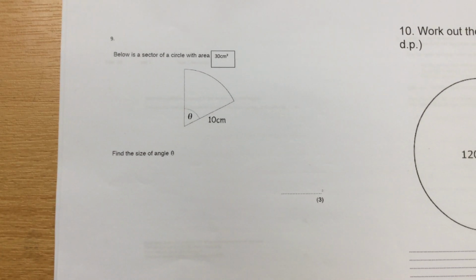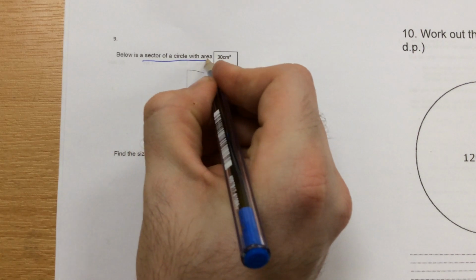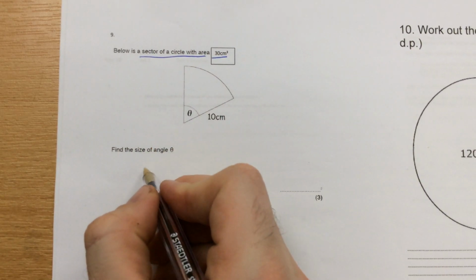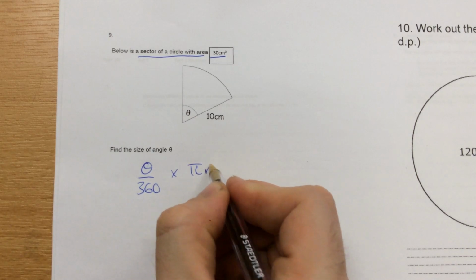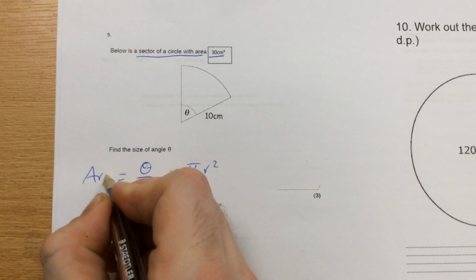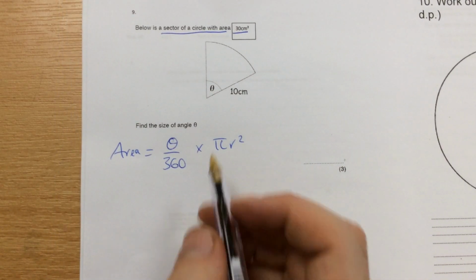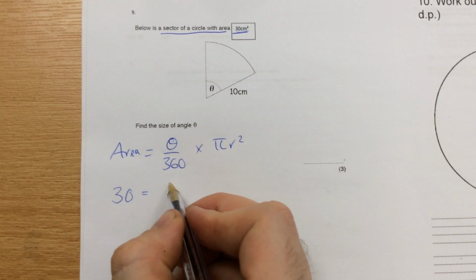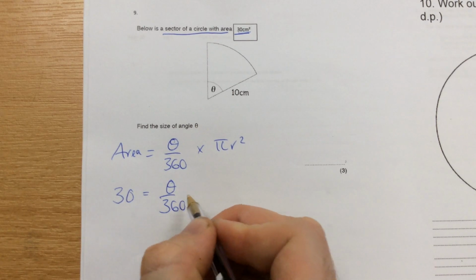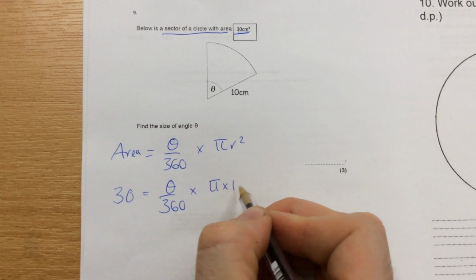So below is a sector of a circle with an area of 30 centimetres squared. So this time it tells me there's a sector area of 30. So I can use the sector area formula, which is theta over 360 times pi r squared is equal to area. This time we're working backwards slightly. I know that the area is 30, so I put 30 here. I'm trying to find theta, and then pi times 10 squared.